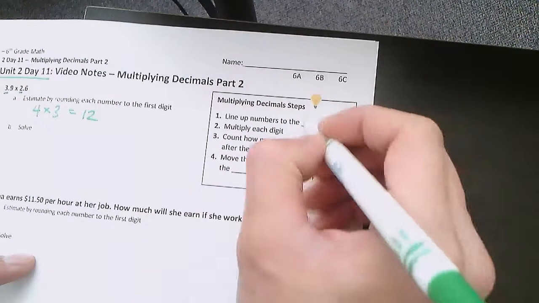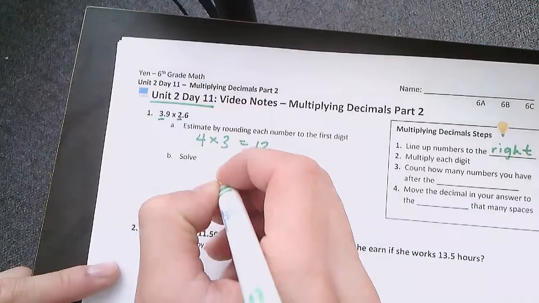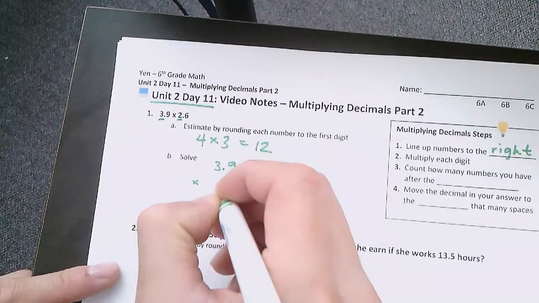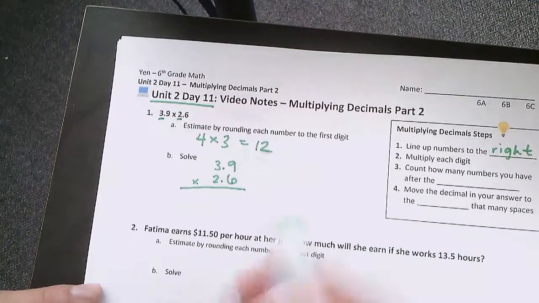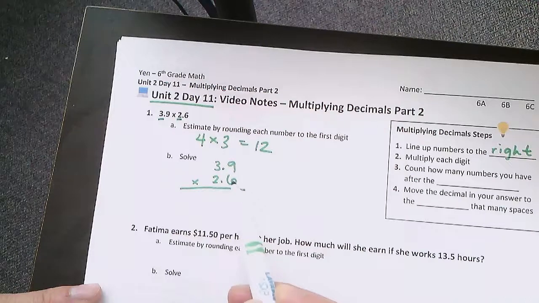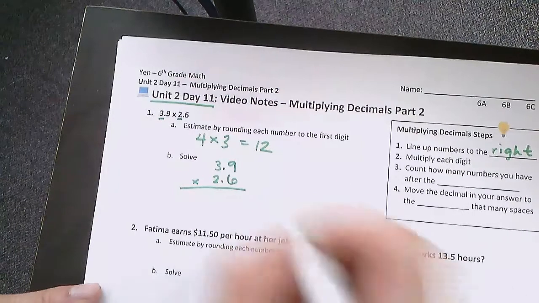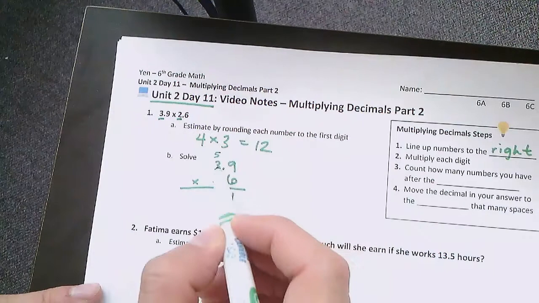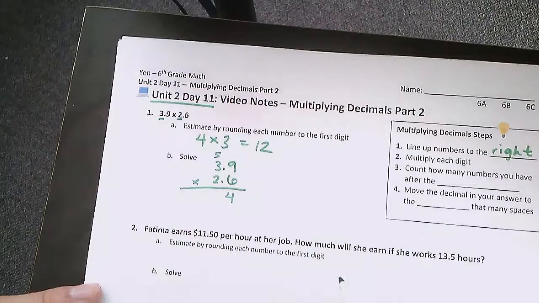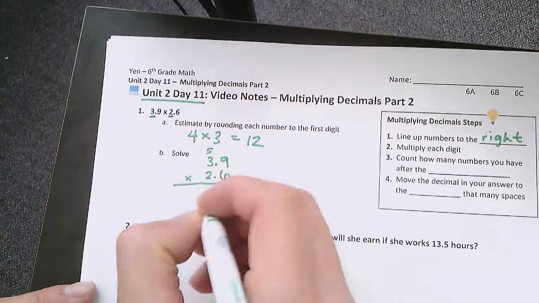Let's line up our numbers to the right. That's step number 1, anytime we're multiplying decimals. So we have 3.9 times 2.6. And then we're going to start with the 6 here and multiply the 6 times each of the numbers in the top. So 6 times 9 is 54, so we'll put a 4 here, carry the 5 over. 6 times 3 is 18, plus the 5 we carried over. 18 plus 5 is 23, so we'll write that in here.